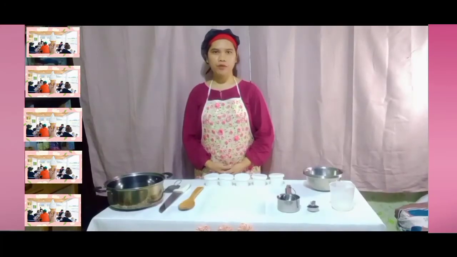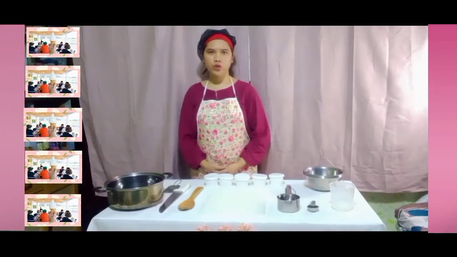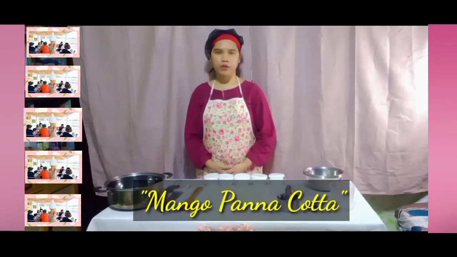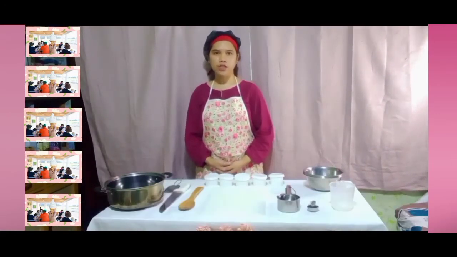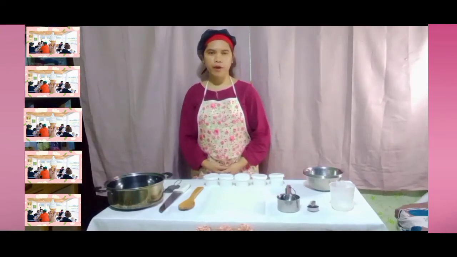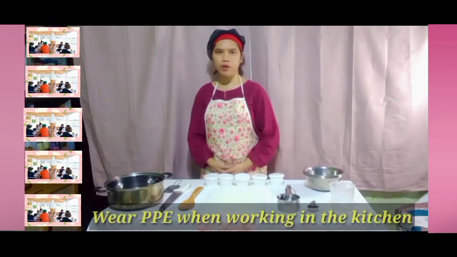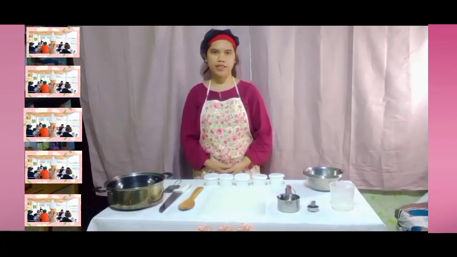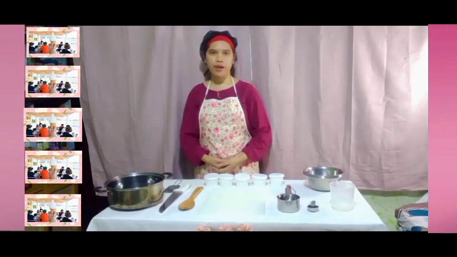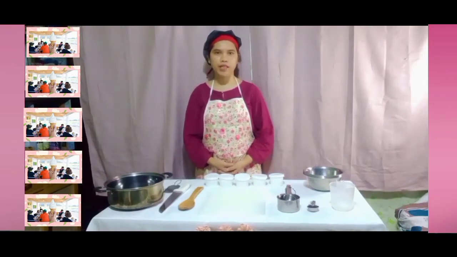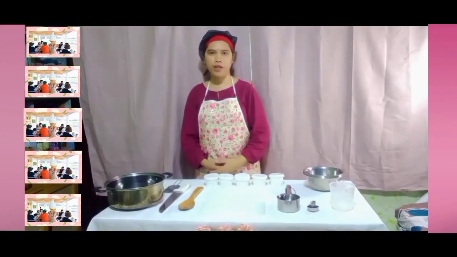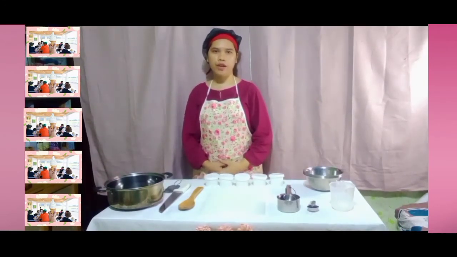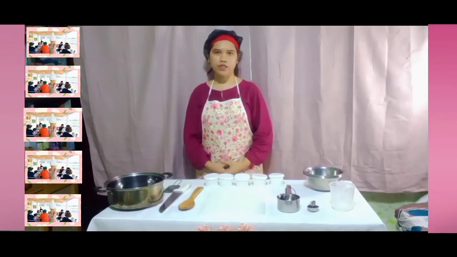Okay, so let us now proceed with the demonstration. So today we're gonna make a mango panna cotta. It is one of the examples of desserts, the gelatin desserts. Okay, so before we start, I want to remind you to wear your PPE or the personal protective equipment. Okay, so you have to wear your apron to protect you from any spill, and you have to wear your hairnet to protect your hair from falling, and you can also wear gloves if necessary.